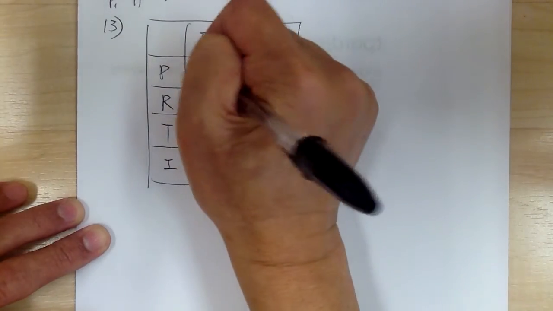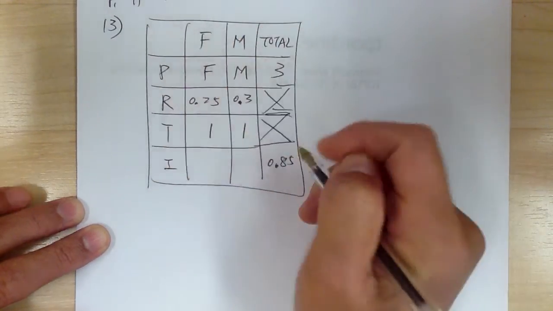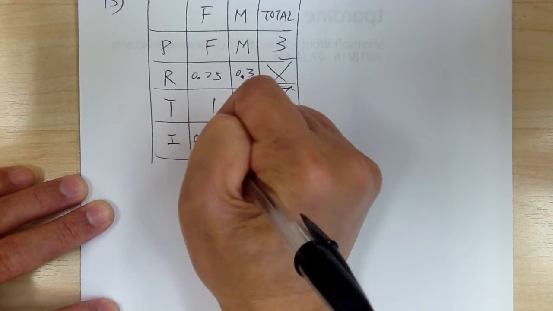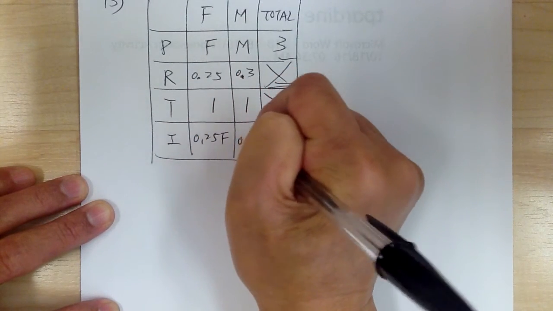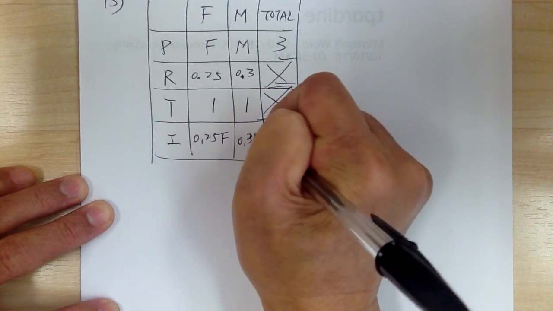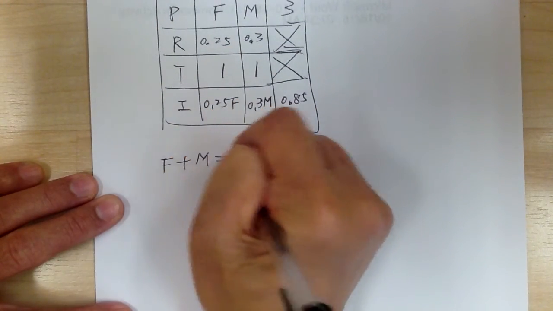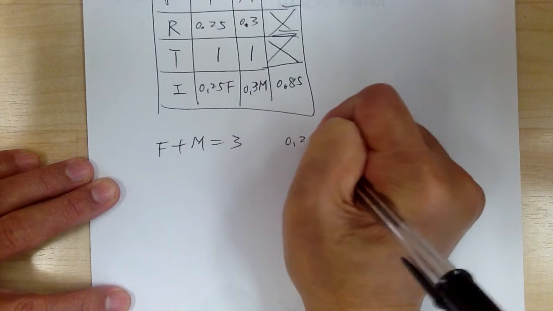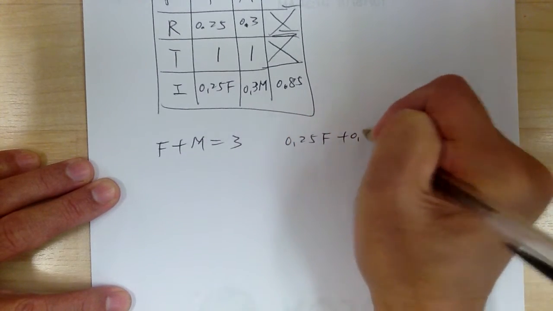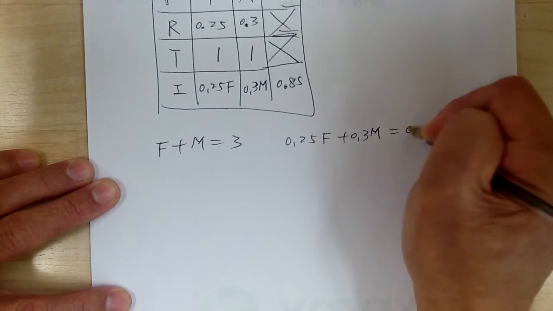And so for this one, I'm going to use F and M. So multiply 0.25F, multiply 0.3M. So that's your equation. So F plus M equal to 3. 0.25F plus 0.3M equal to 0.85.